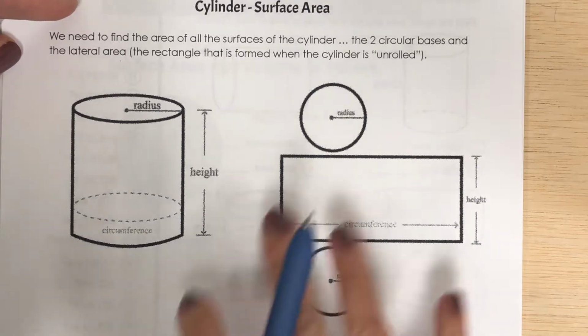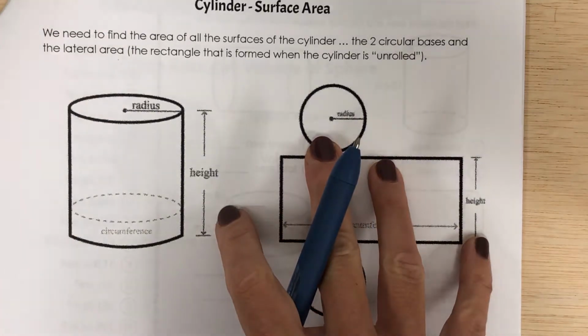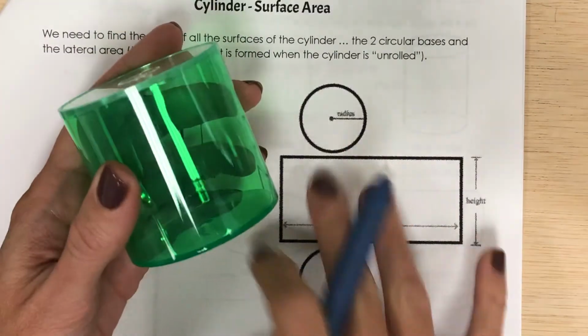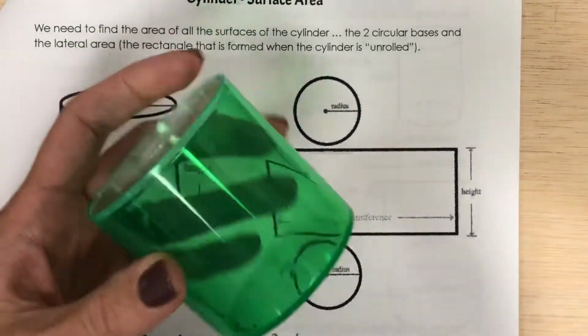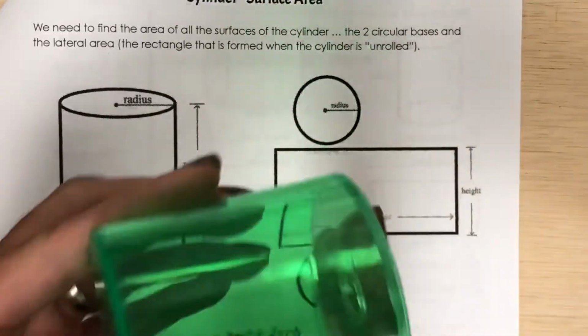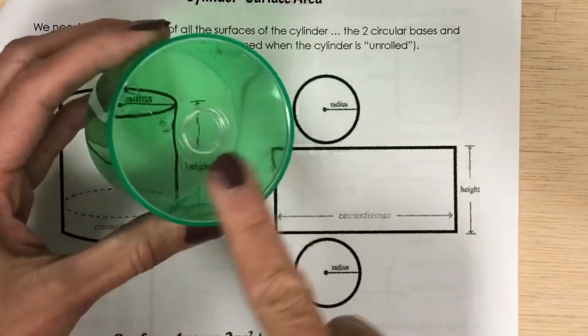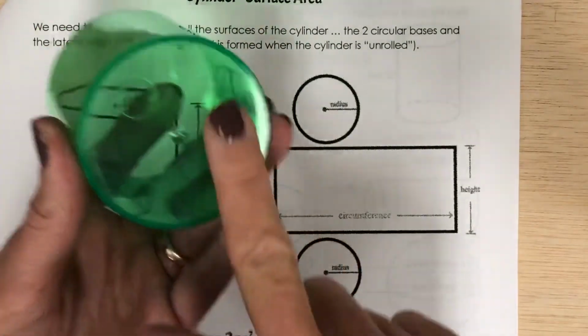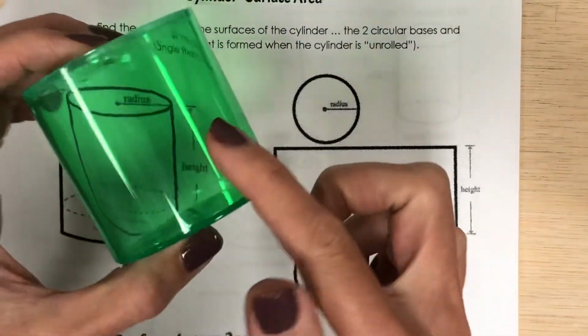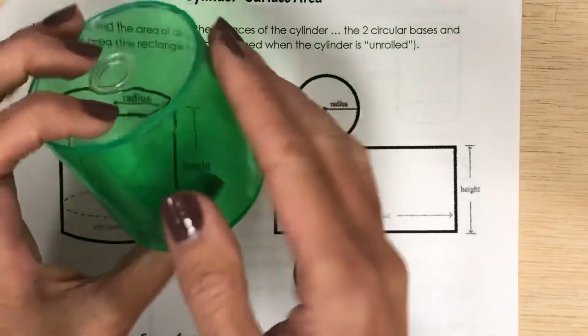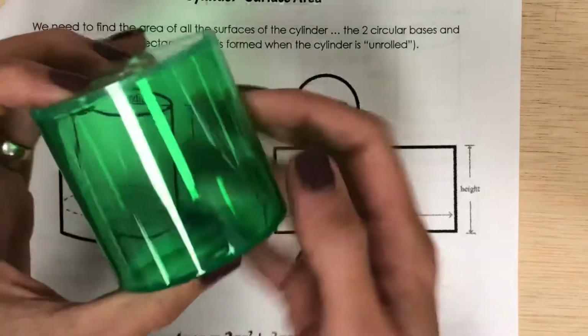All right, let's talk about the surface area of a cylinder. Surface area is really area, so it's talking about all of the area of the outside piece. So if here's a cylinder, I need to find the area of this base and of this base, which are the same, and then I need to find the area of this curved edge.